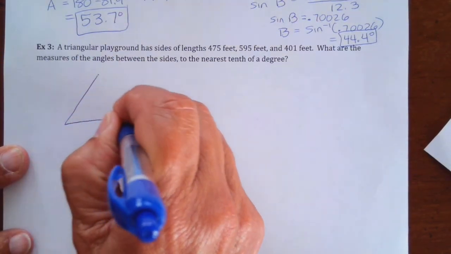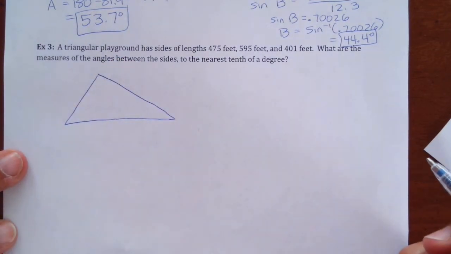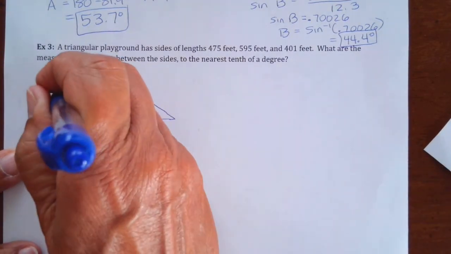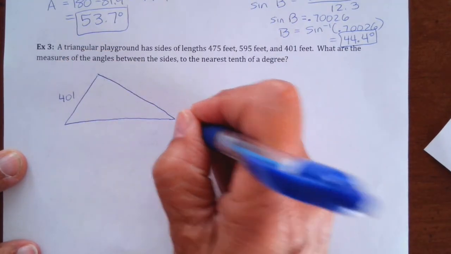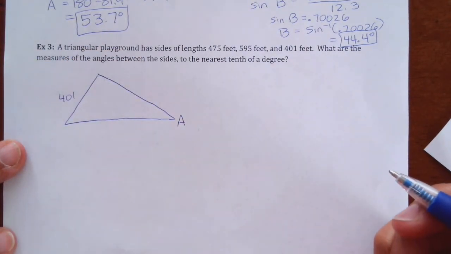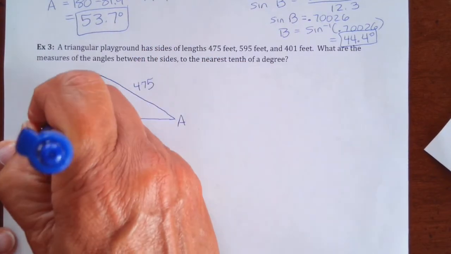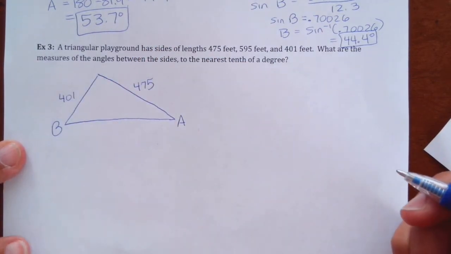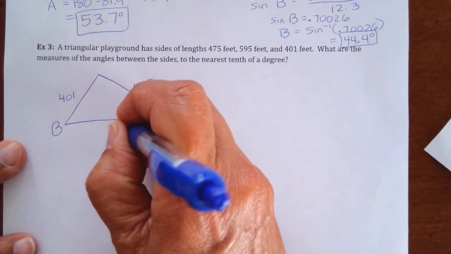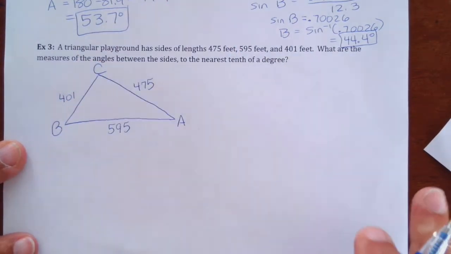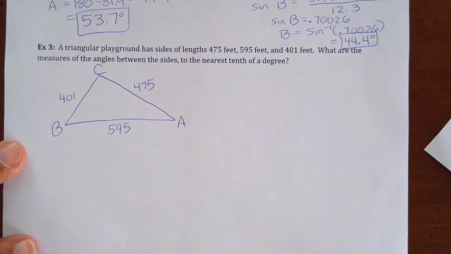All right, so if we have a triangle, the smallest side, just based on my picture, is 401, so I'll put that over here. So here's angle A. The next biggest side is 475, it looks like here. So again, just making it look kind of like what it says. And then the biggest side would be here, 595. So we'll call that angle C. Okay, so I just did the smallest, medium, biggest, ABC.